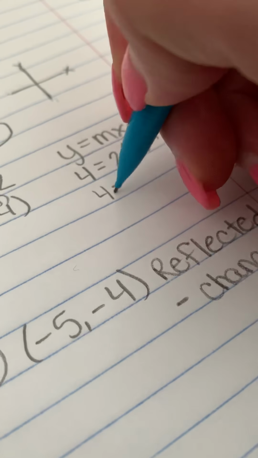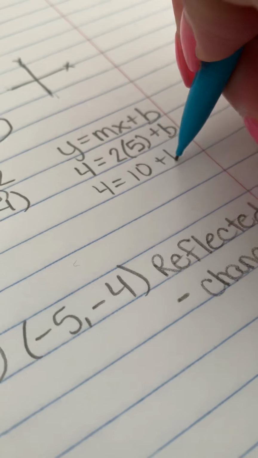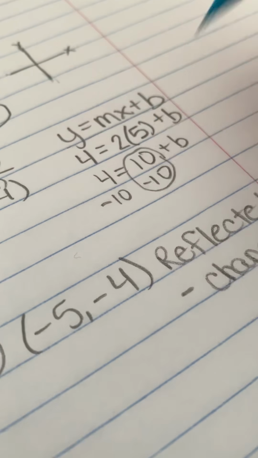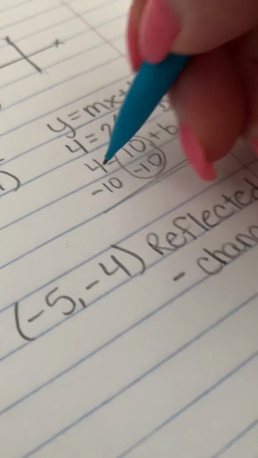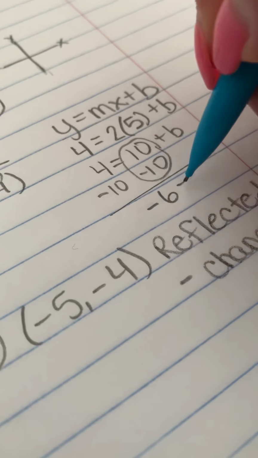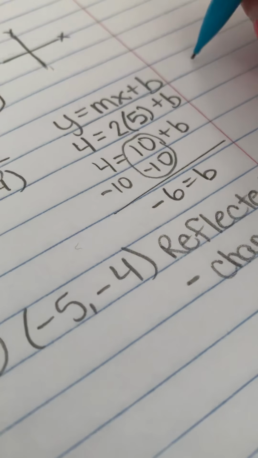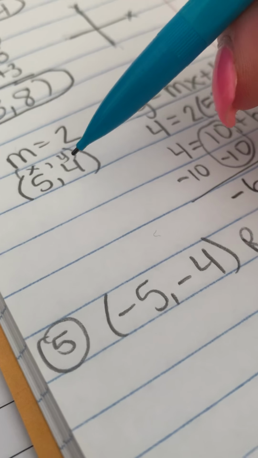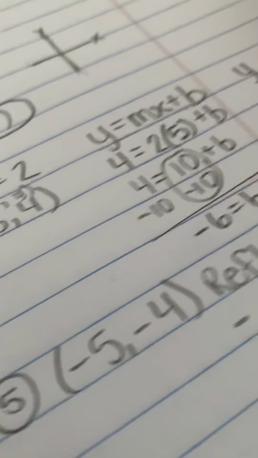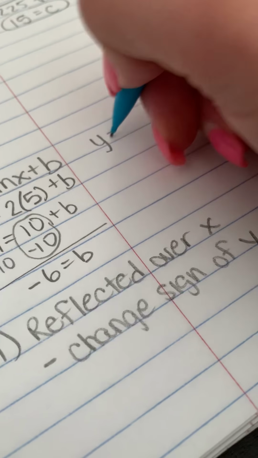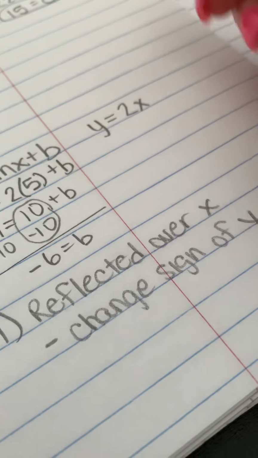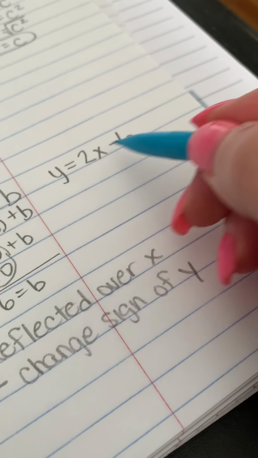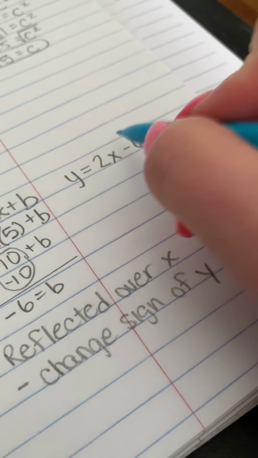So here I have 4 equals 10 plus b. I'm going to subtract 10 from both sides in order to get b on a side by itself. 4 minus 10 is negative 6 equals b. So to write the equation for a line that has a slope of 2 and goes through (5, 4), it would be y equals 2x minus 6, because 2 is my slope and negative 6 is my y-intercept.